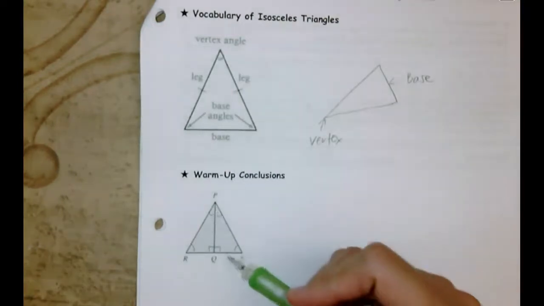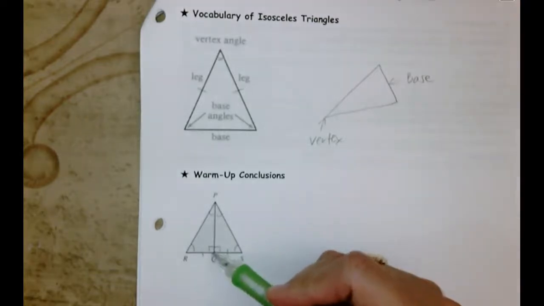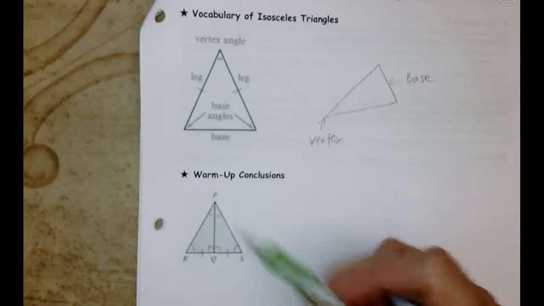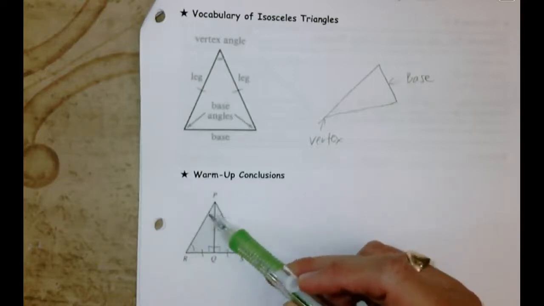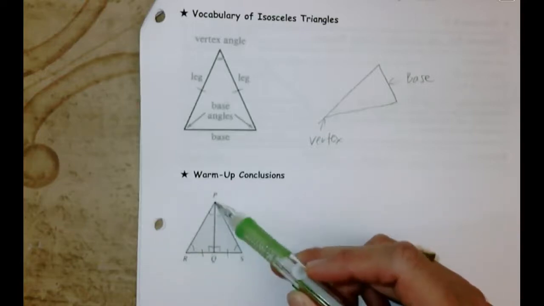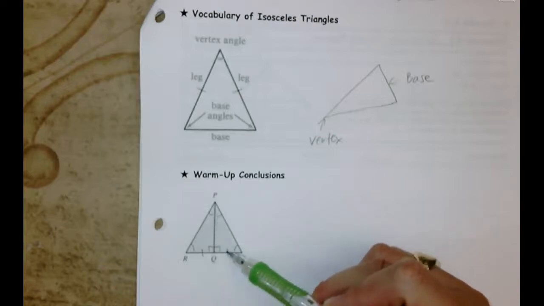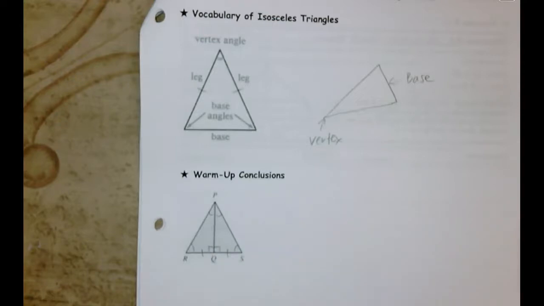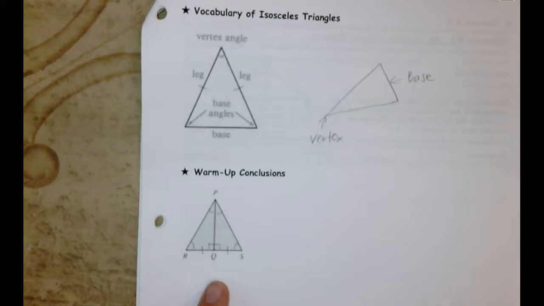And also this has to be a midpoint, right? So the triangles are congruent. This is an angle bisector. This is a segment bisector. These are right angles and congruent, and base angles are congruent. Okay, so those are the characteristics of isosceles triangles that we're going to prove in this packet.